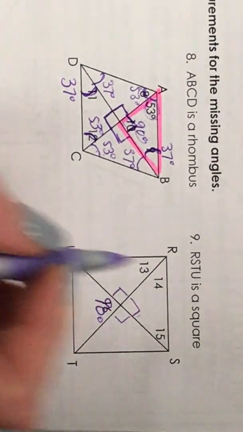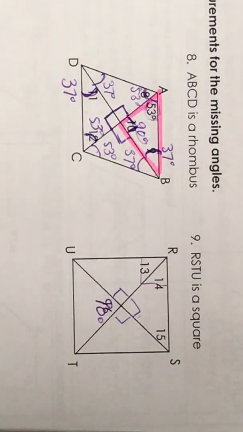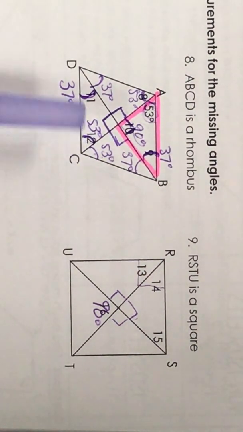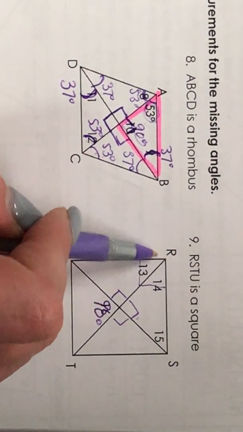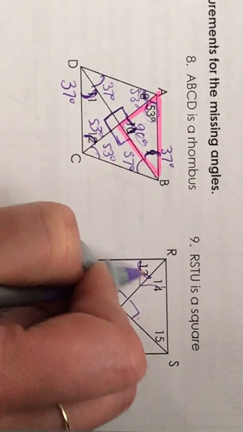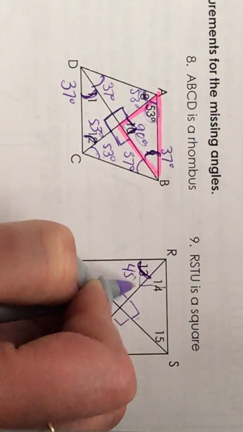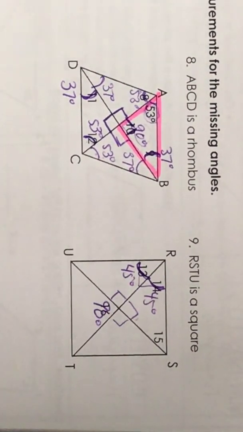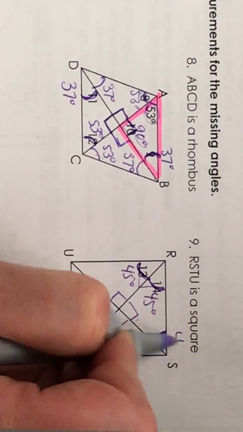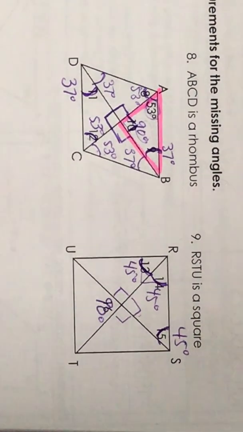I also know that the corners of a square together would make 90 degrees. But just like we did in rhombus, these corners get cut in half. Half of 90 means angle 13 is 45 degrees, angle 14 is 45 degrees, angle 15 is 45 degrees.